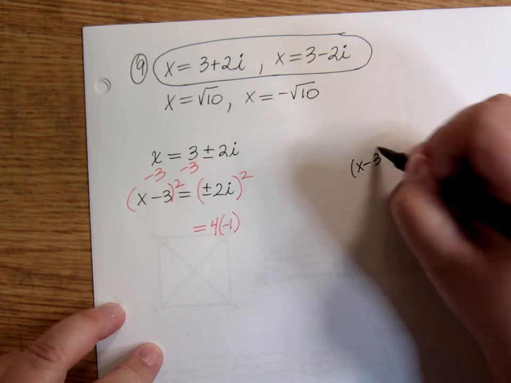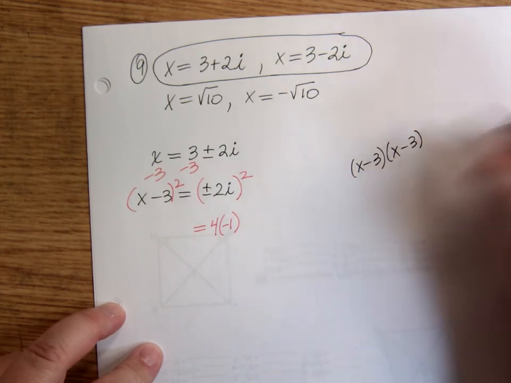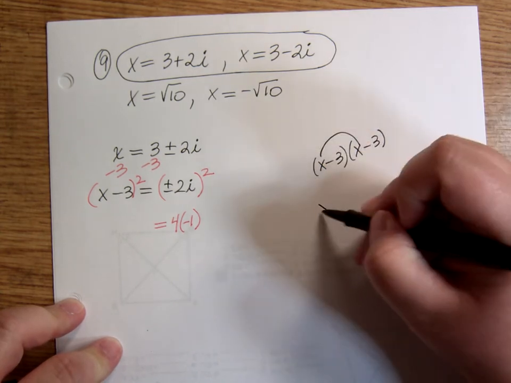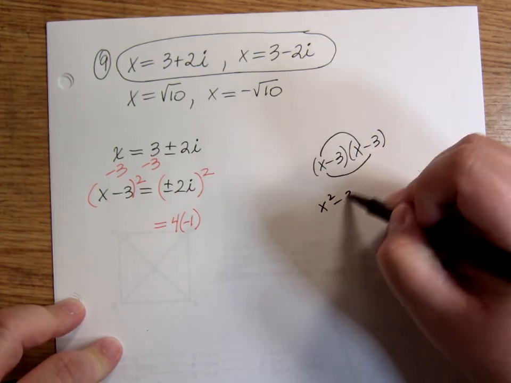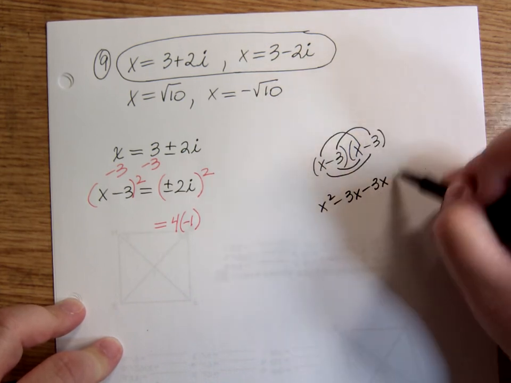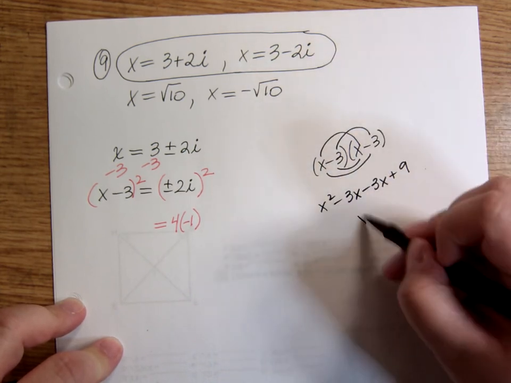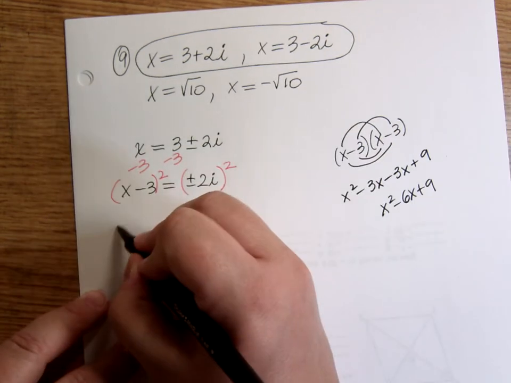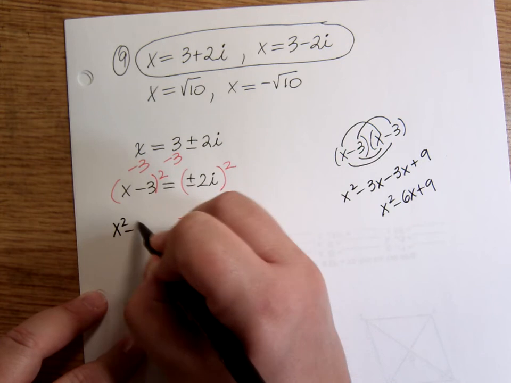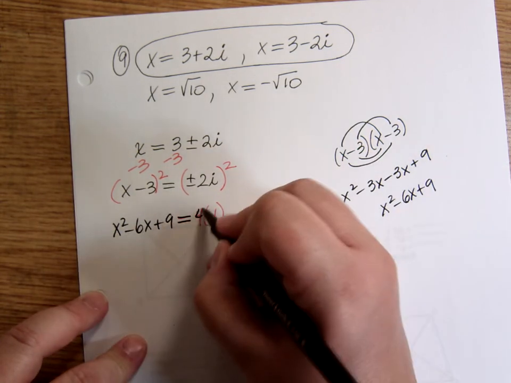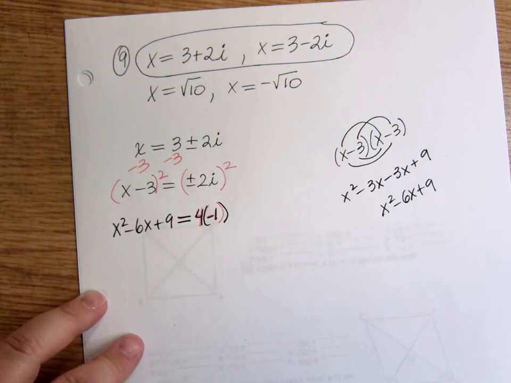Now, you might have done it enough times that you don't actually have to go through the process, but this is what's happening. So x times x, x times negative 3, negative 3 times x, negative 3 times negative 3, and this is what we get. So that's what's on the left-hand side here. x squared minus 6x plus 9 equals 4 times negative 1, which is negative 4.